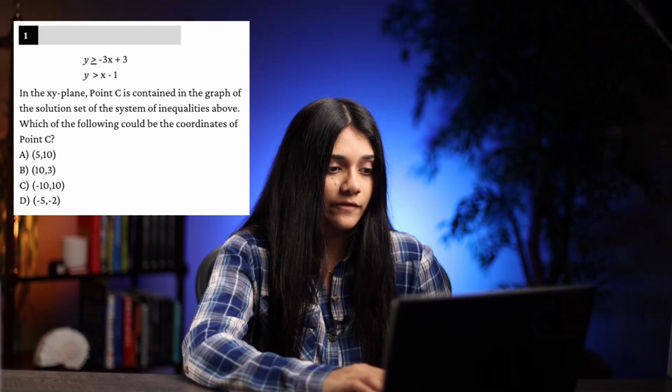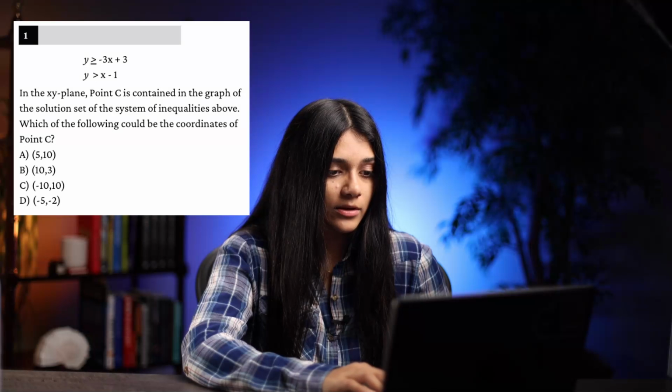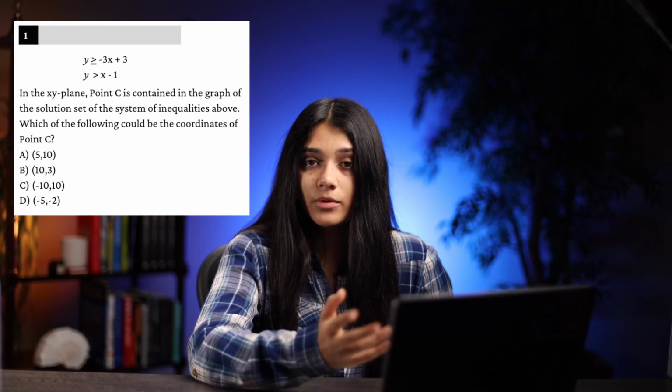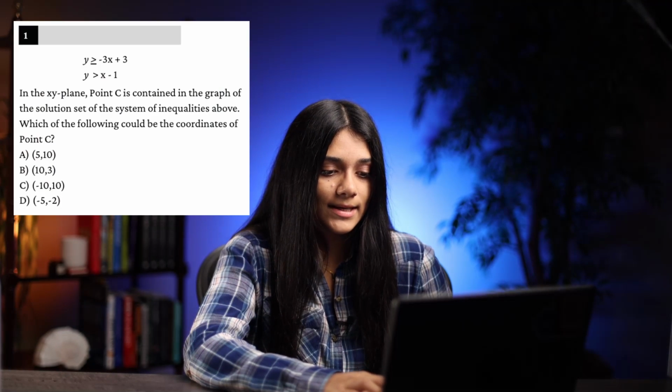It says, in the xy-plane, point C is contained in the graph of the solution set of the system of inequalities above. Which of the following could be the coordinates of point C? So what are we going to do? We're going to plug in both of these inequalities into Desmos. And now we're going to identify what points lie within the shaded region. We can clearly see that the point (5, 10) is the only point that lies within that shaded region where both of the inequalities are overlapping. So our answer, therefore, is A.